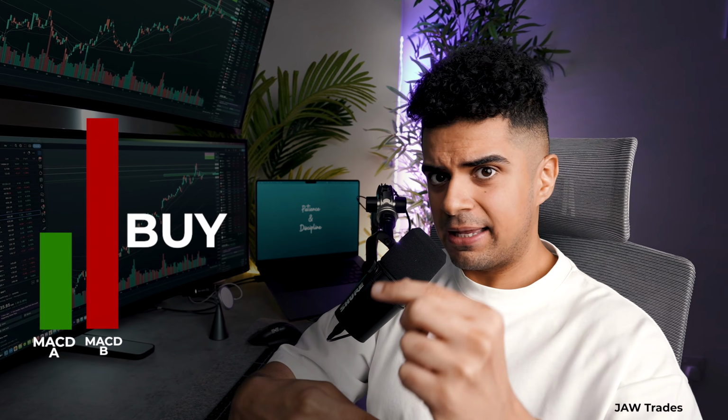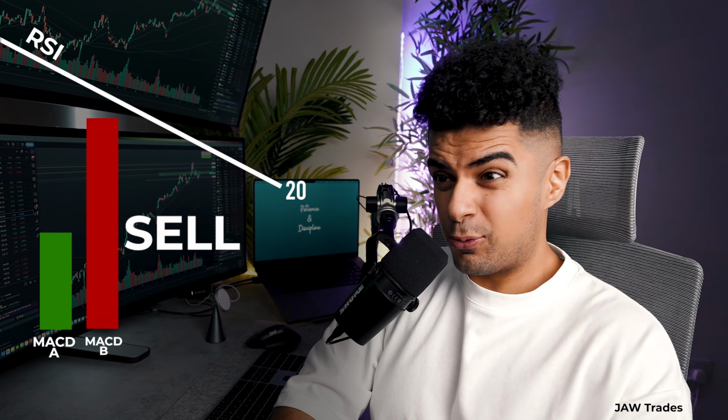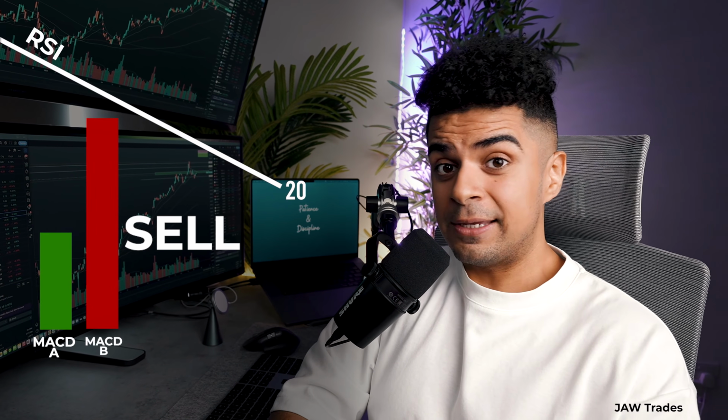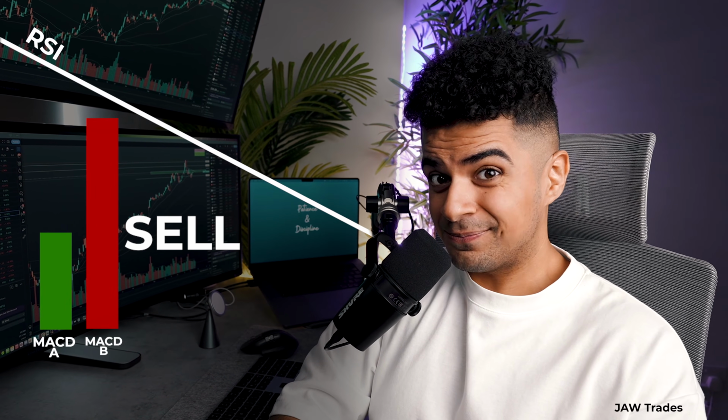We won't be discussing indicators like this MACD is crossing that MACD, that is a signal to buy. If that MACD is crossing this MACD, that is a signal to sell. If RSI is under 20, just buy the dip. The next thing you realize is that the dip keeps on dipping and you blow up your account.